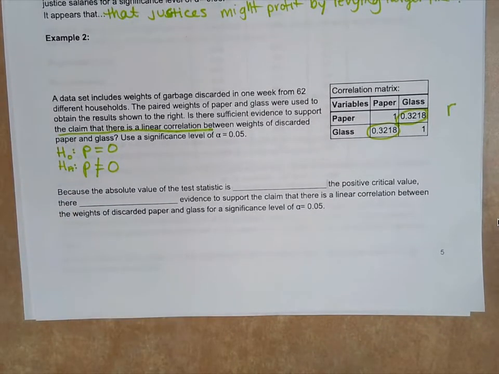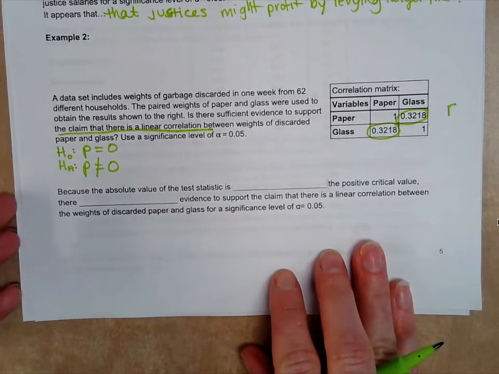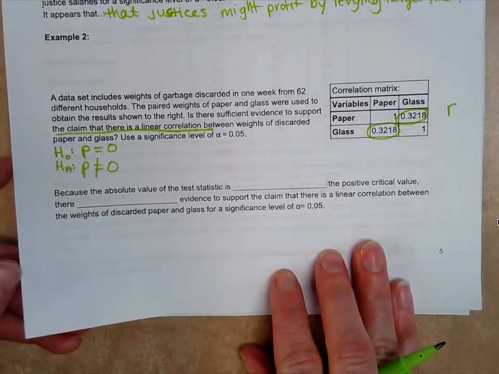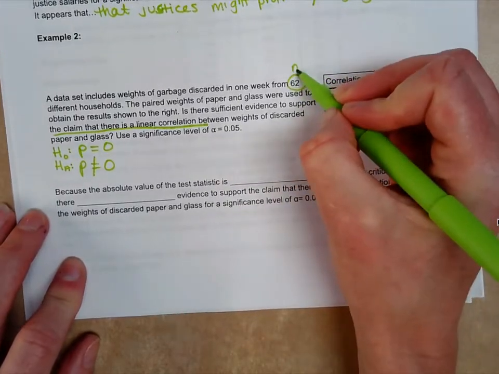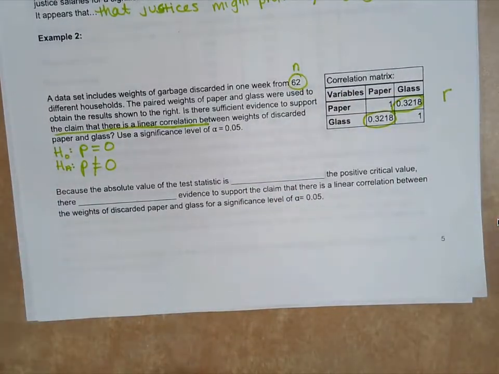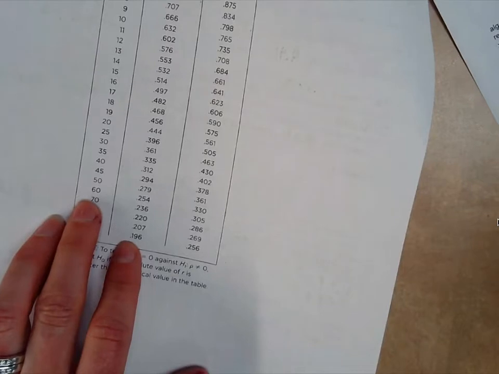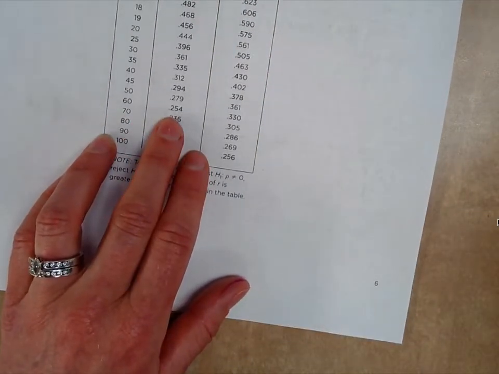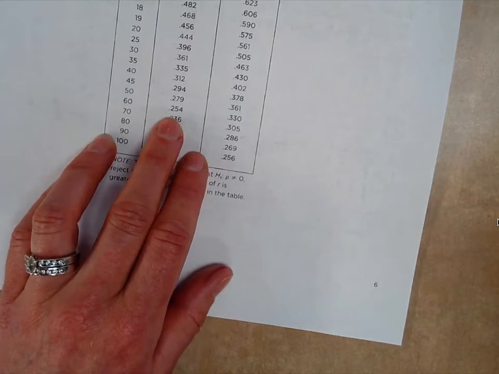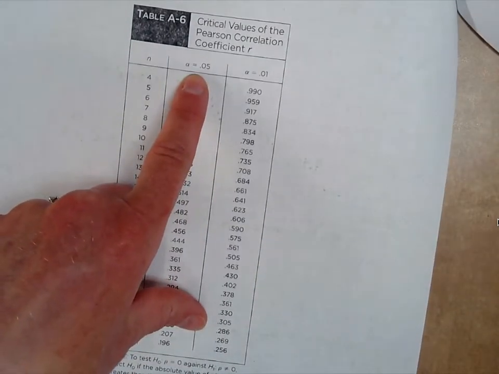On this one, we need to look at the table. The data set includes weights of garbage for 1 week, 62 different households. So that's N. N is 62. Let's look at what we can use here. We're going to use the closest number. See how that's the significance of 0.05?